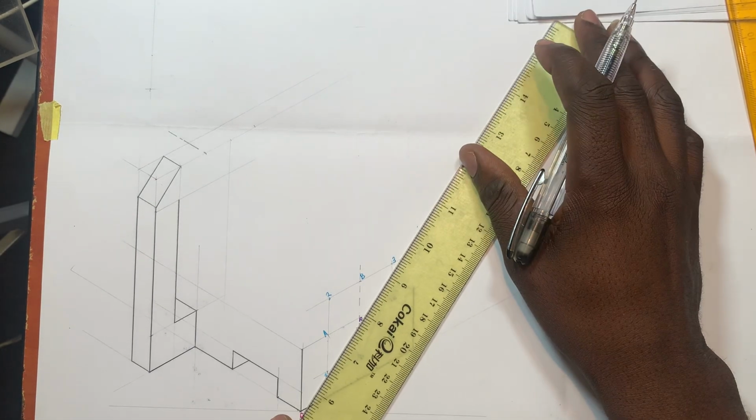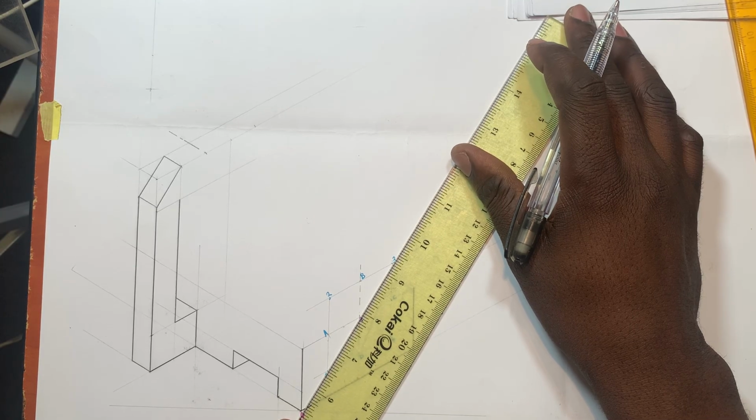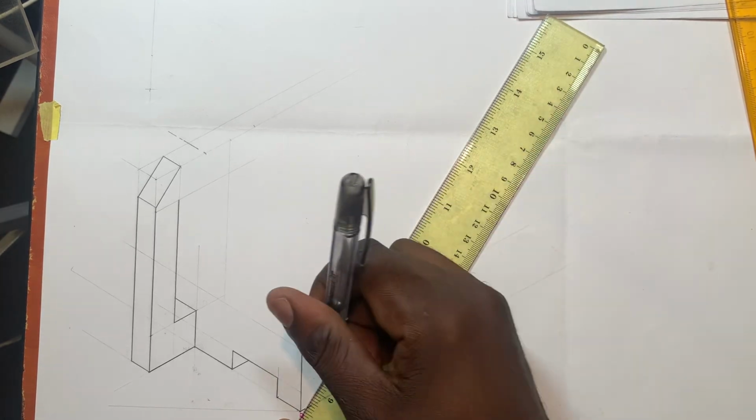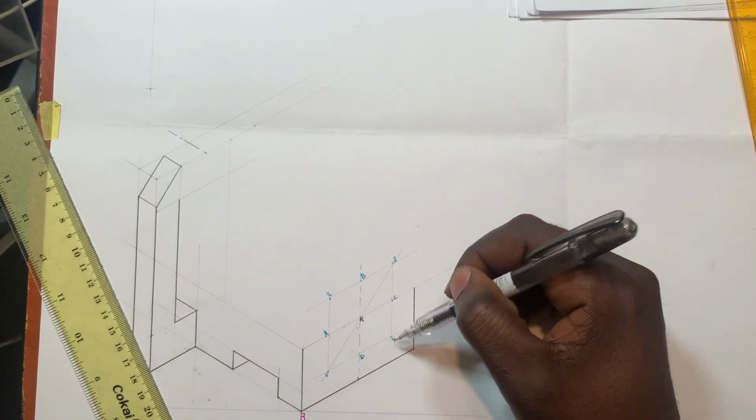And so let's join it. 1, 2, 3. 1, 2, 3. So just a little bit. So it's exactly on top. So now join the corner to center, center to corner.